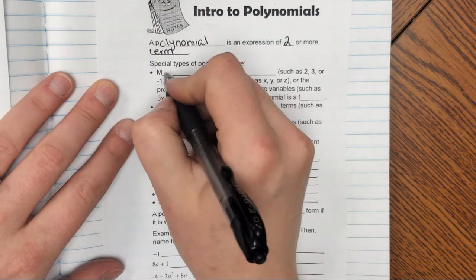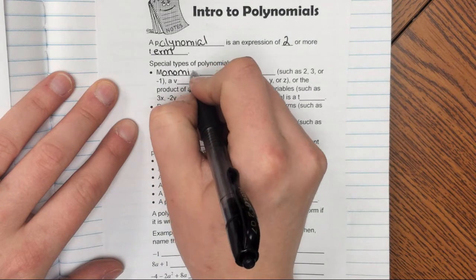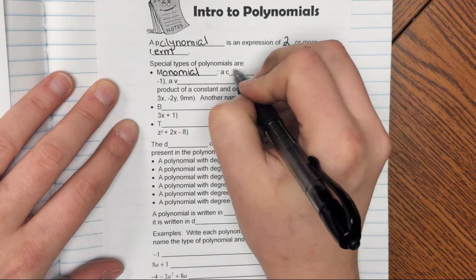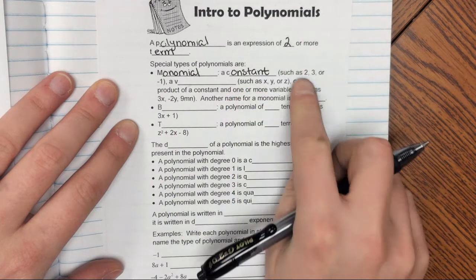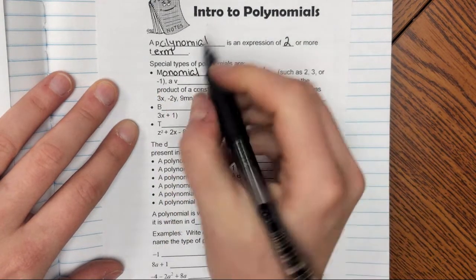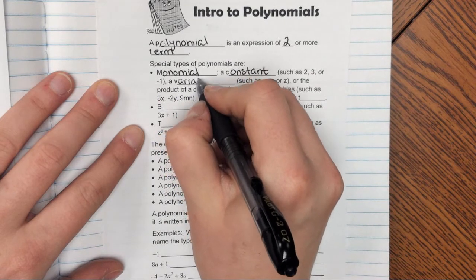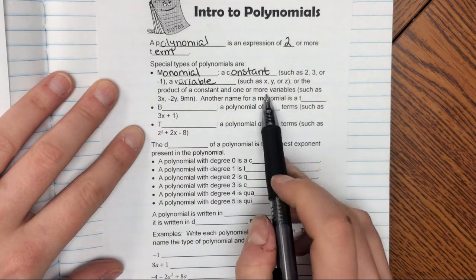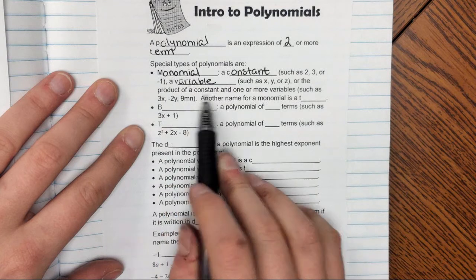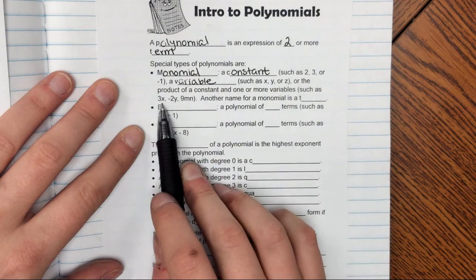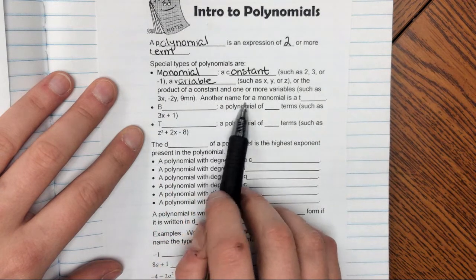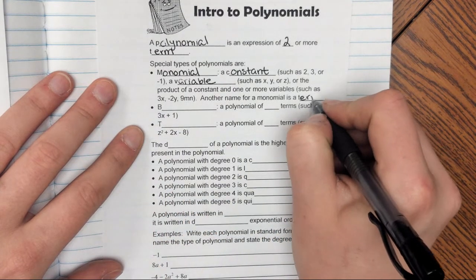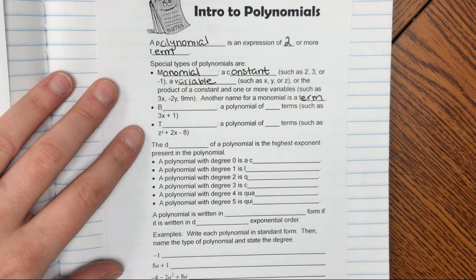We have a monomial, and this can be a constant, such as 2, 3, or -1, a variable, such as x, y, or z, or the product of a constant and one or more variables, such as 3x, -2y, or 9mn. Another name for a monomial is a term. So every monomial is a term.